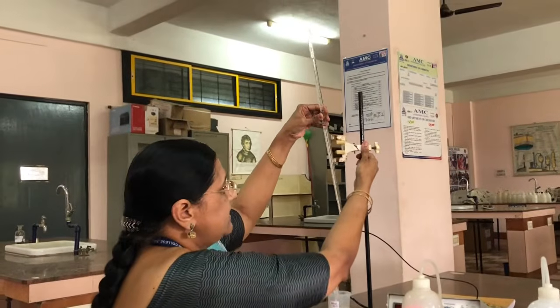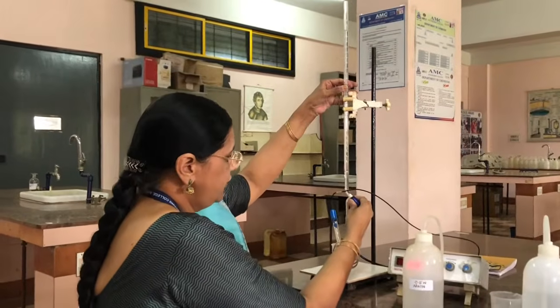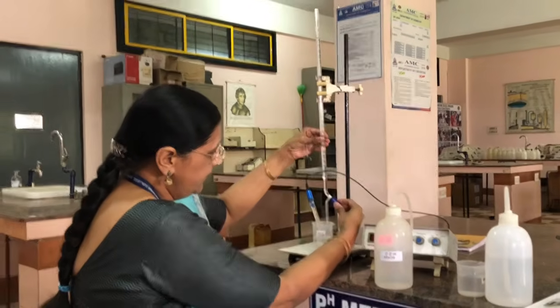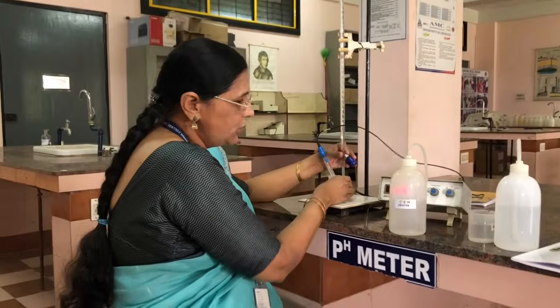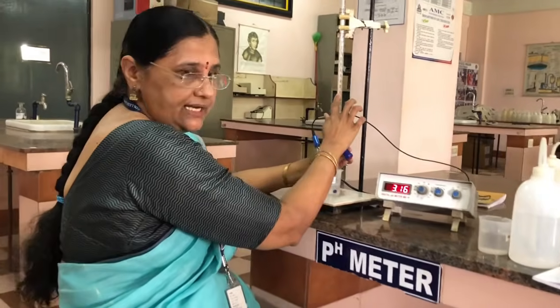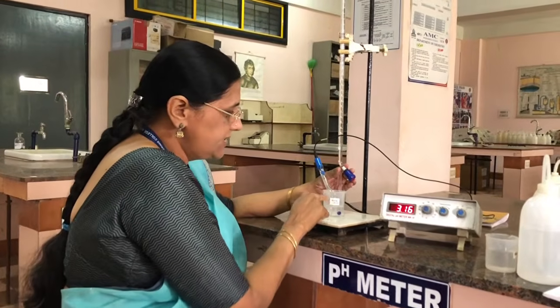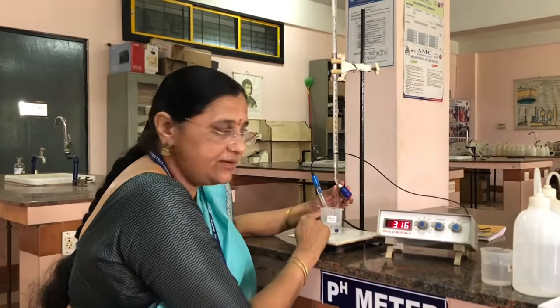And after filling this burette with the sodium hydroxide, you have to keep it on the stand in such a way that the nozzle of the burette should be inside the beaker. This is called the setting of the apparatus. Now we have taken sodium hydroxide in the burette. In the beaker we have taken acetic acid. The reaction between acid and base is one type of neutralization reaction.